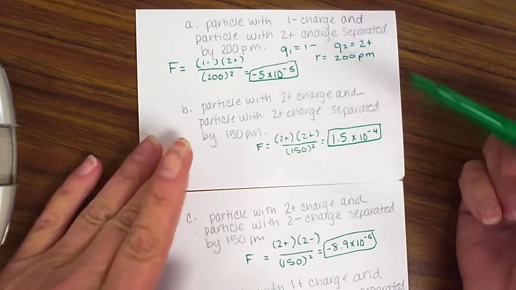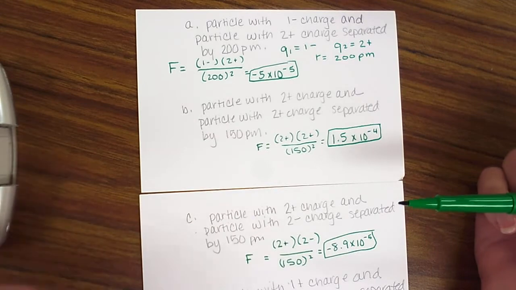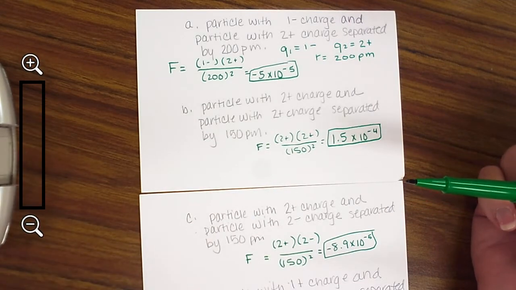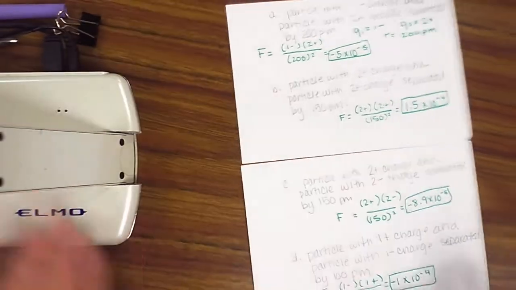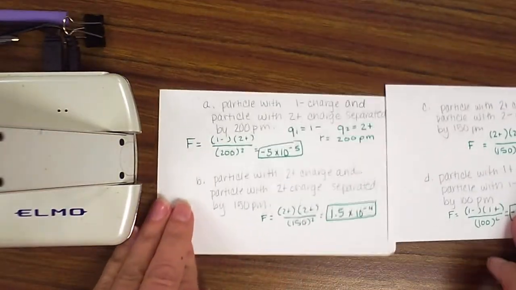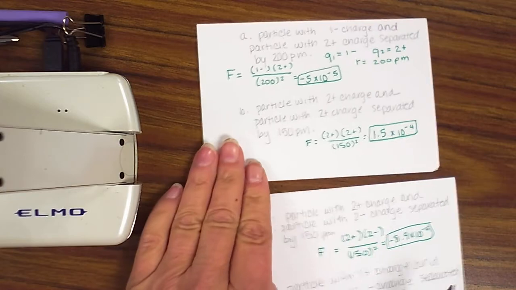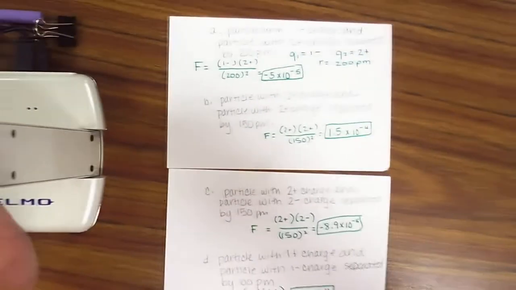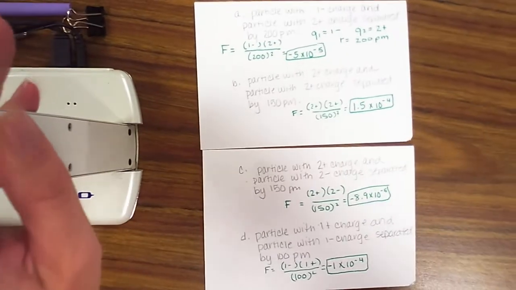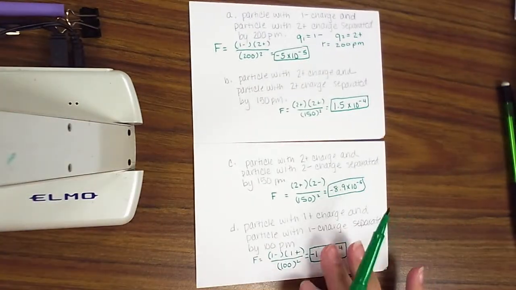For the first part, A, you're going to choose which one has the largest attractive force between the particles. That's the question. Which one has the largest attractive force between the particles? Okay, so here are the 4 choices, and I've already worked them out for you using Coulomb's law formula.